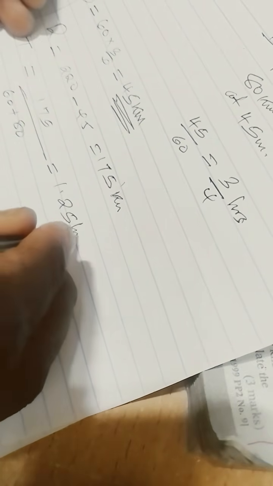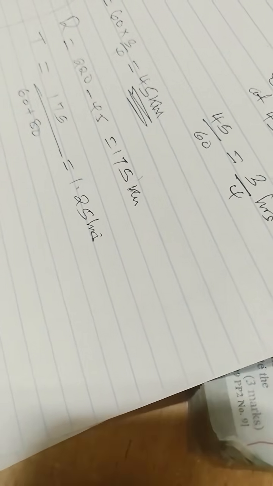175 kilometers. Therefore, if you want to calculate time, it is given by 175 over 60 plus 80. That is the relative speed, which gives 1.25 hours. So they take 1.25 hours to meet.